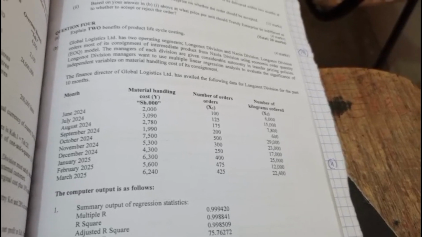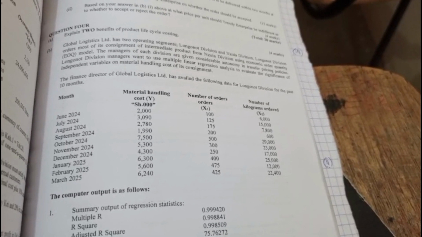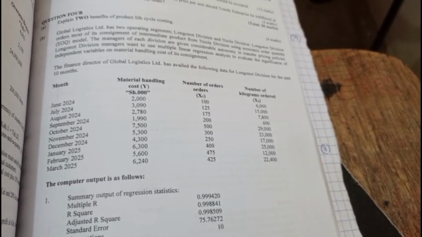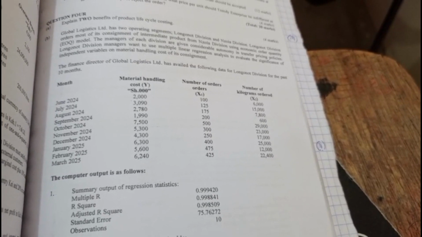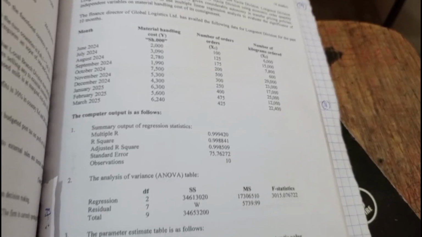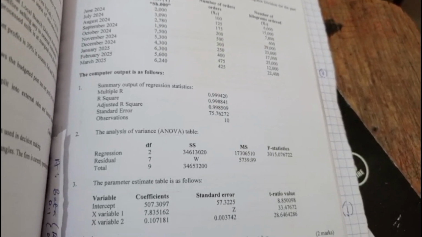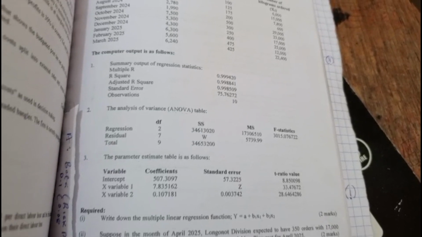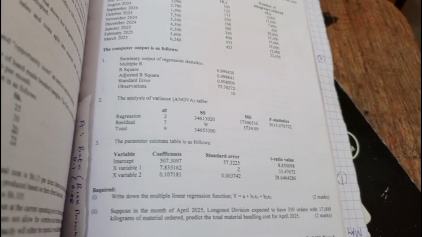Continue. So let's continue from where we left last time. Advanced Management Accounting. We are revising April 2025 as well as August 2023. You can see that question there.